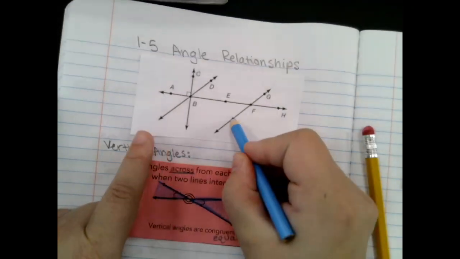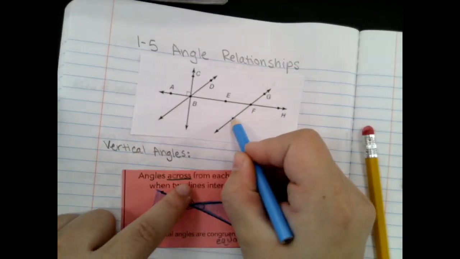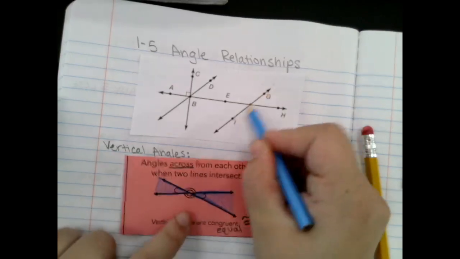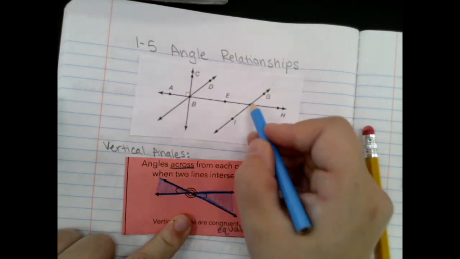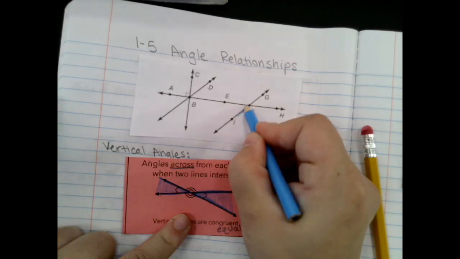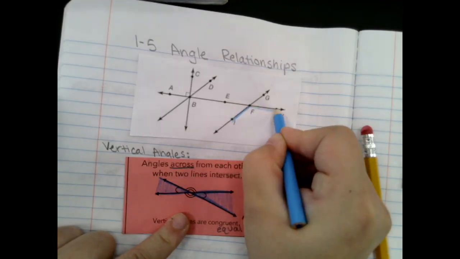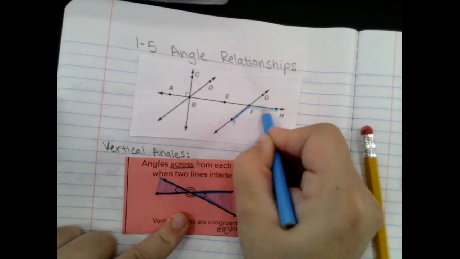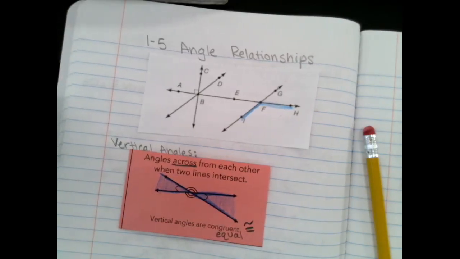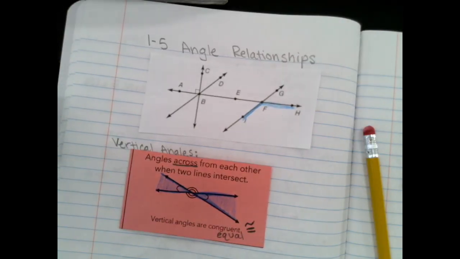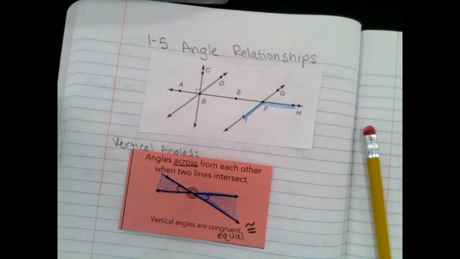We would do IF. IFG would be a straight line. I want to do like an angle. IFH we could. And what angle would be across from IFH?